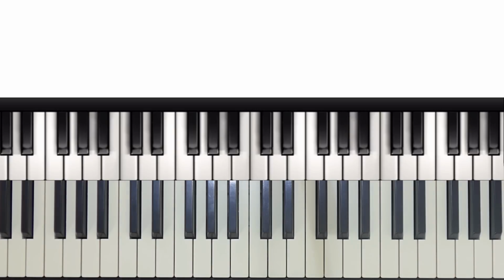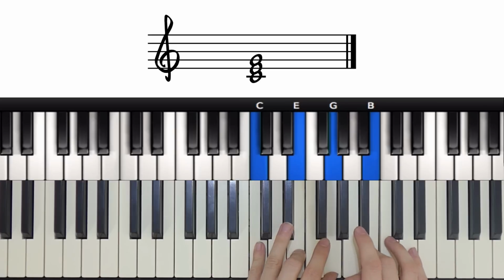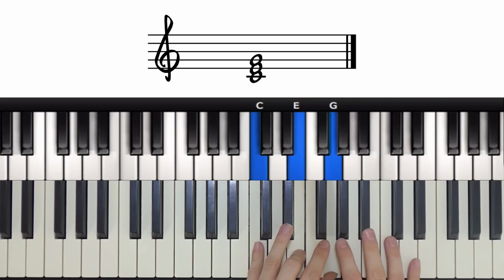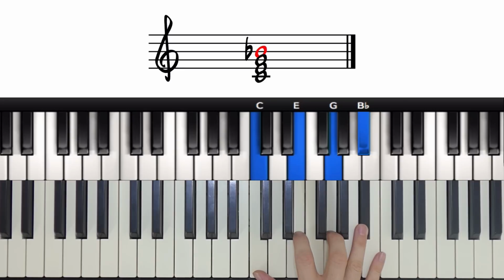So we play a major triad, and instead of adding this major 7, which would make it a major 7 chord, we flatten it by a half step like we did before. And this gives us a dominant 7 chord. You can hear it has much more of a bluesy sound.